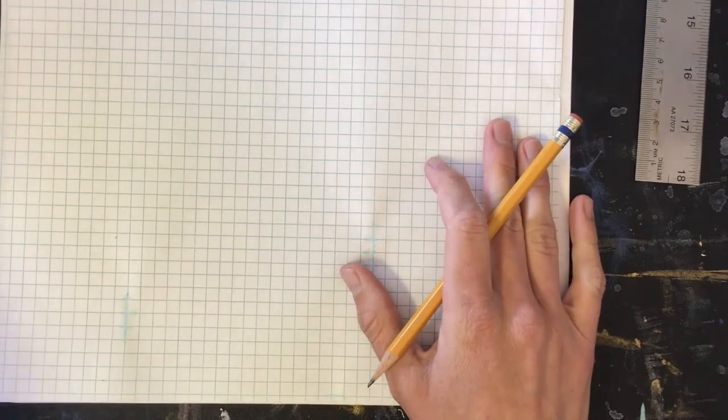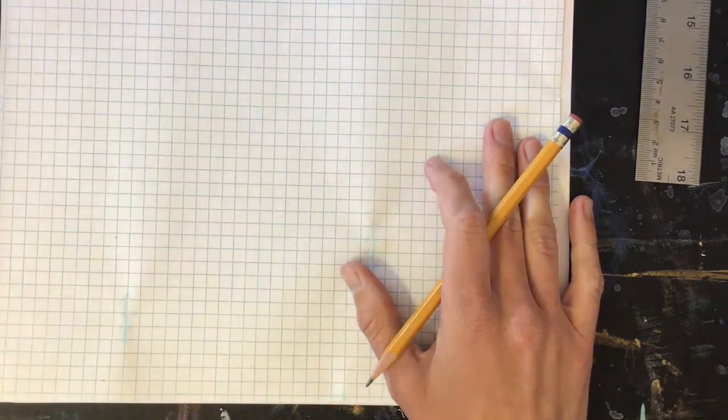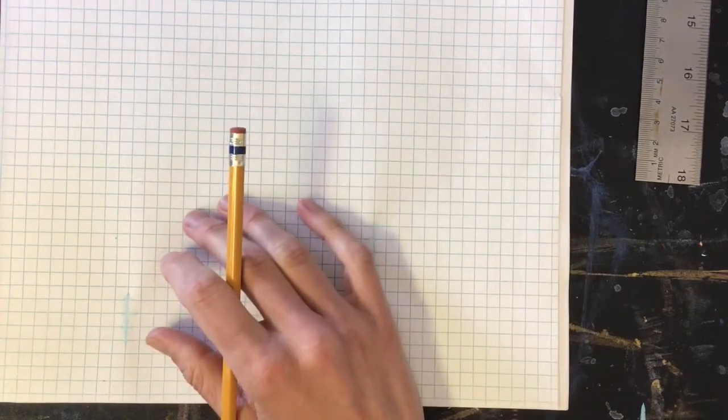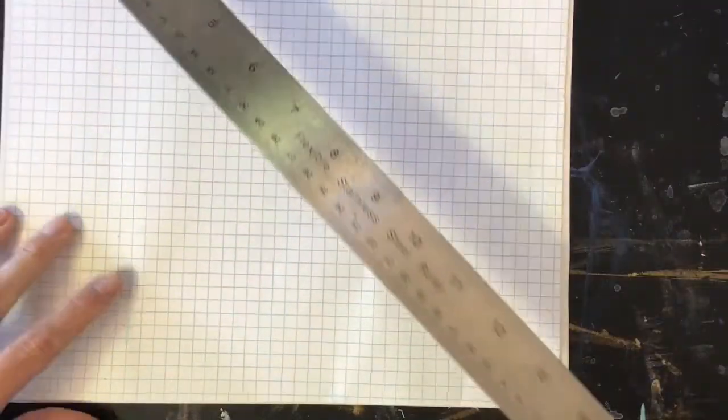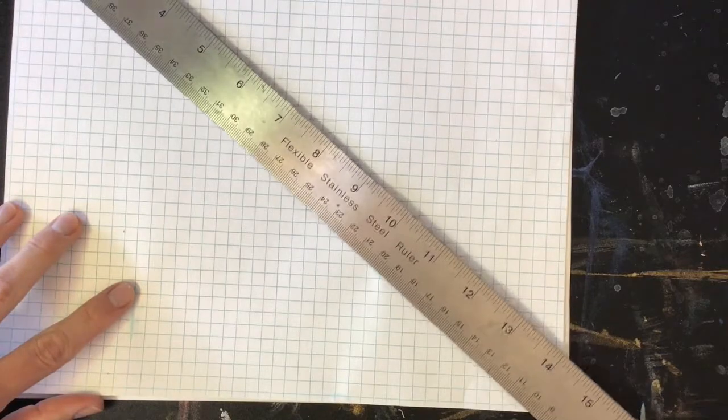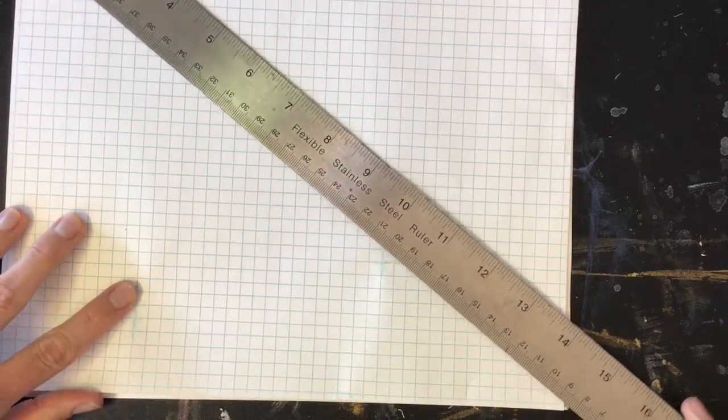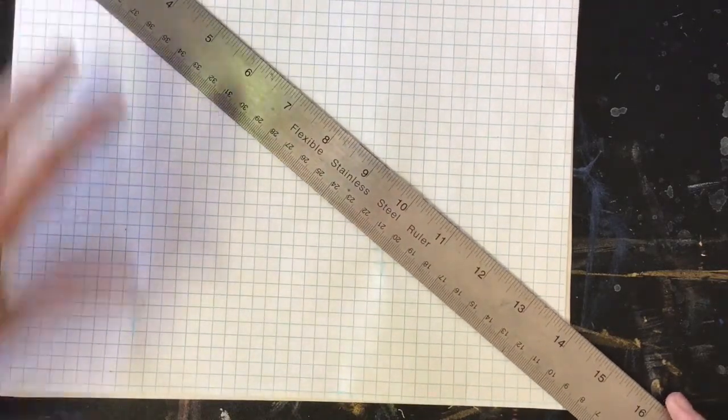So with our room, what you want to do to find your horizontal axis, I like to make an X first to give myself the vanishing point.